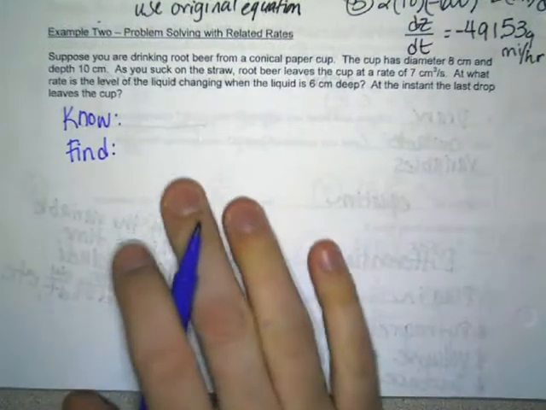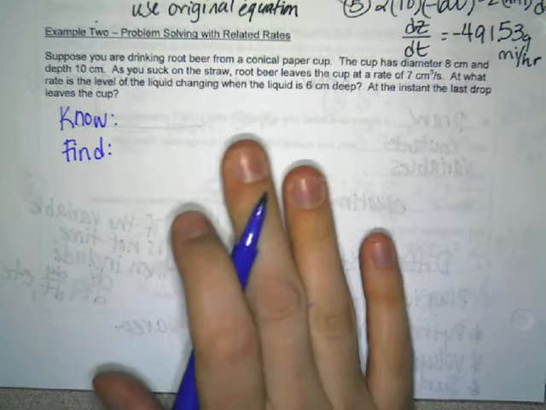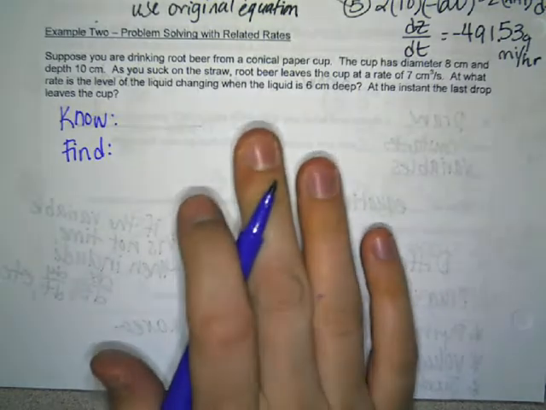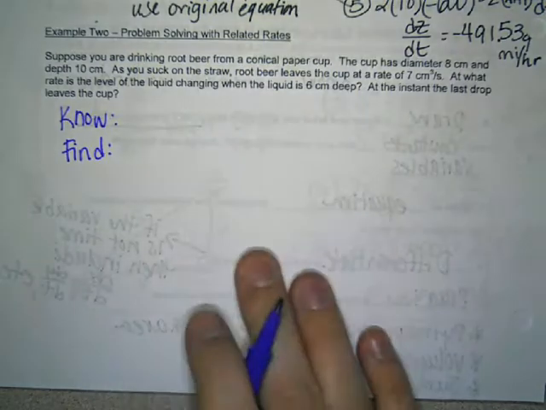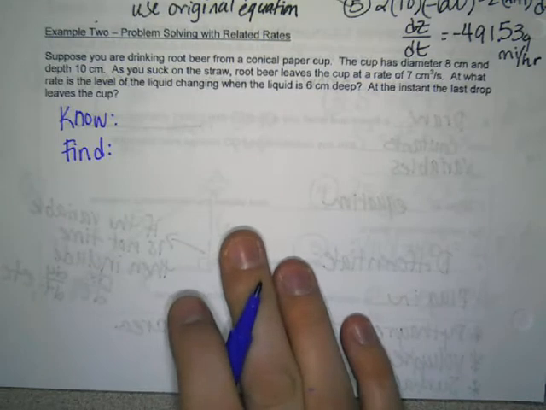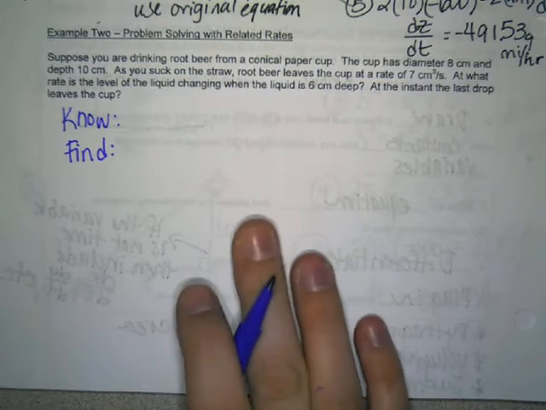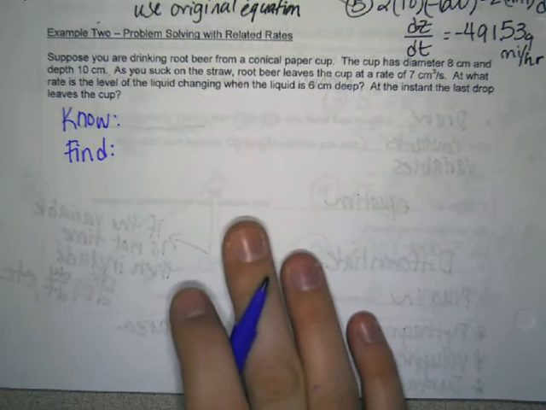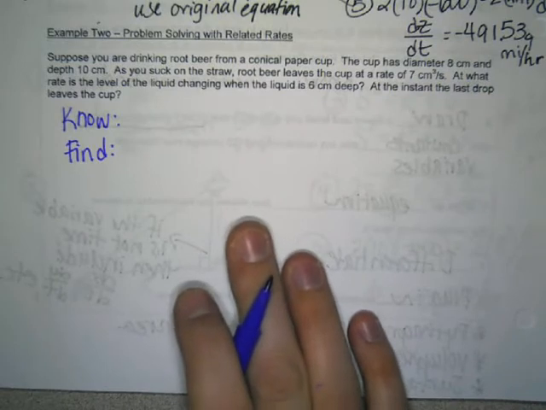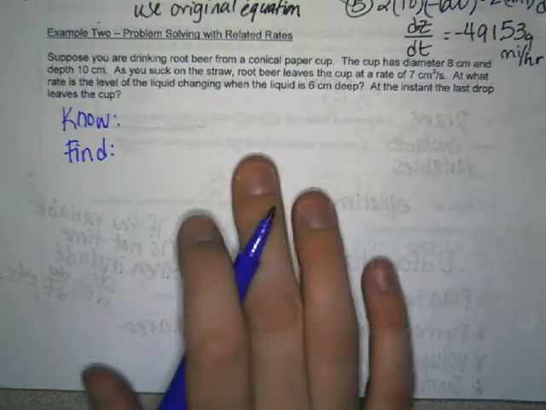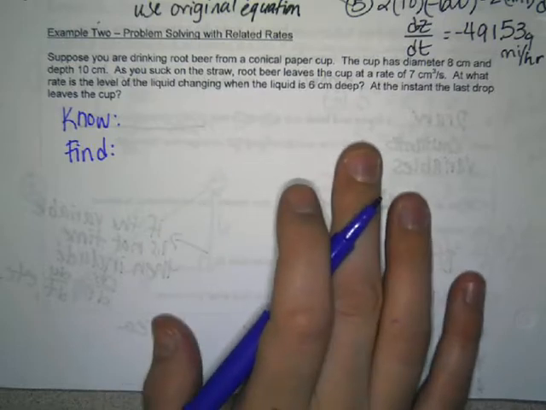Okay, so I'm just going to start writing. I know that was an interruption, but... Okay. So what object are we looking at again? A cone. Everybody, what object are we looking at? A cone. Root beer. You have root beer flowing in, and then it's just filling up. No. You're making it leave the cup. So it's already in the cup, and then it's leaving because you're drinking it. At what rate is the level of the liquid changing when the liquid is 6 centimeters deep? At the instant the last drop leaves the cup.